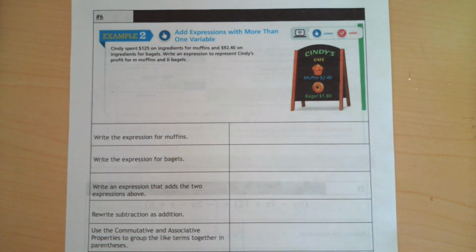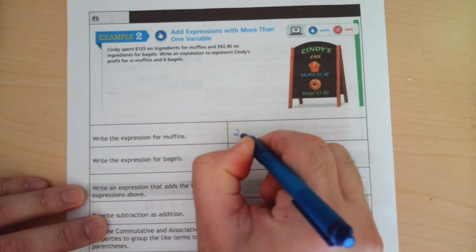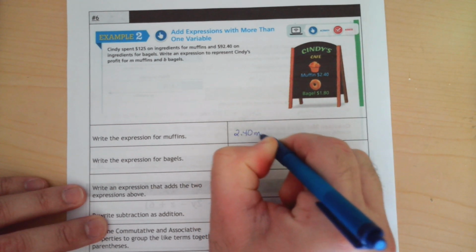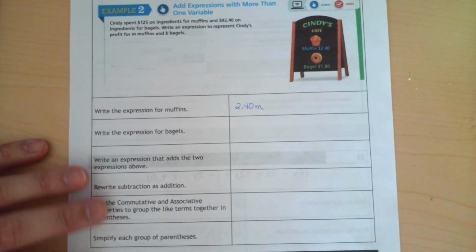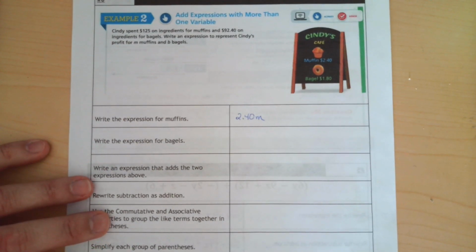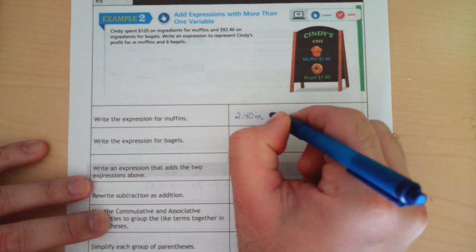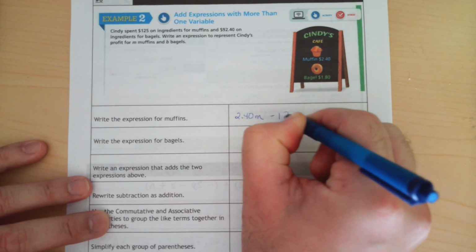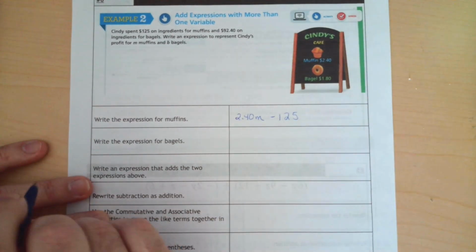Last example, it says Cindy spent $125 on ingredients for muffins and $92.40 on ingredients for bagels. Write an expression to represent Cindy's profit for M muffins and B bagels. So for muffins, she sells muffins at $2.40 each. So I'm going to use the variable M to stand for muffins. And she spends $125. So that means I have to subtract $125 because that's how much she spends.